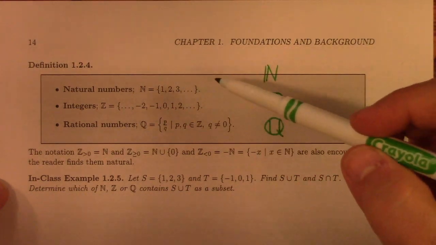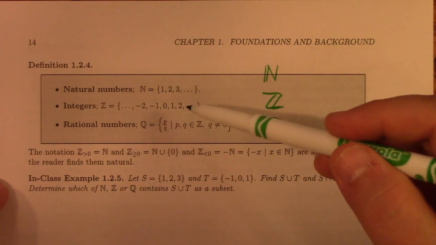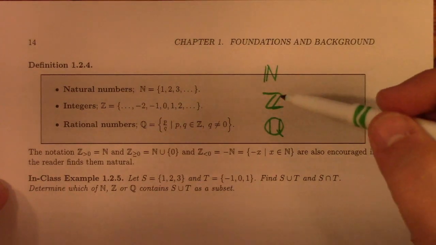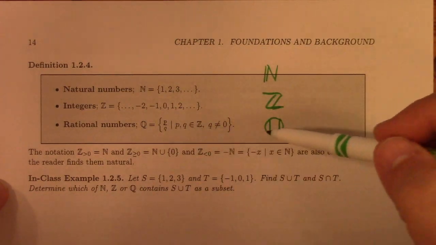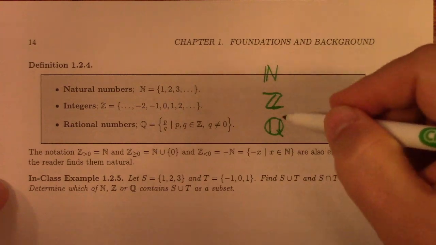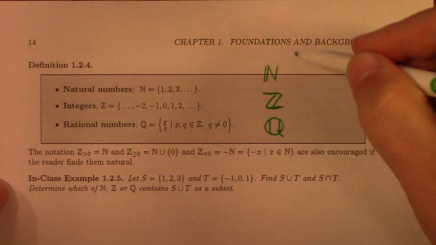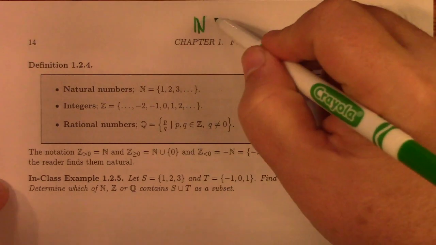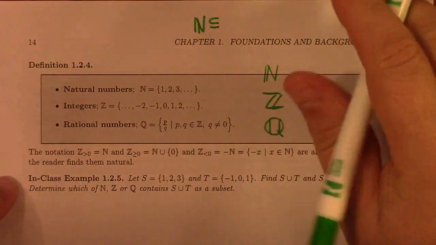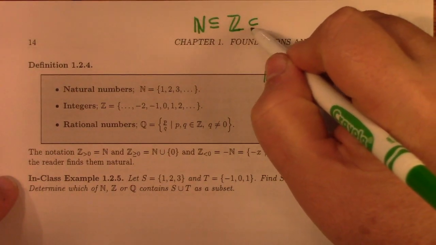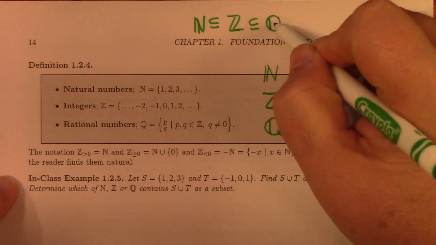Integers are 1, 2, 3, but also minus 1, minus 2, minus 3, and 0. And rational numbers are fractions formed by quotients of integers. So if I was to put these three in, I can put them as subsets, right? Like the natural numbers are a subset of the integers, and the integers are in fact a subset of the rational numbers.